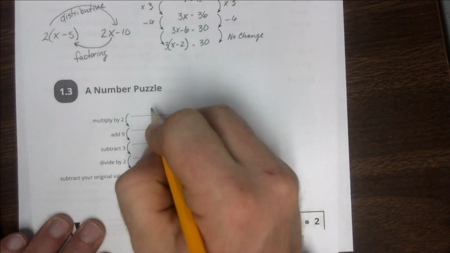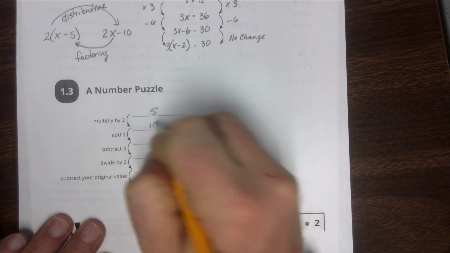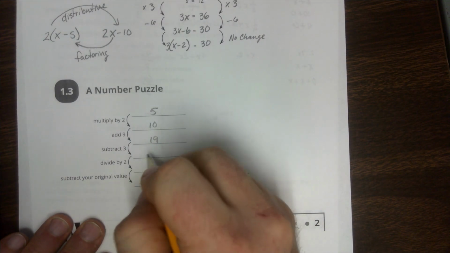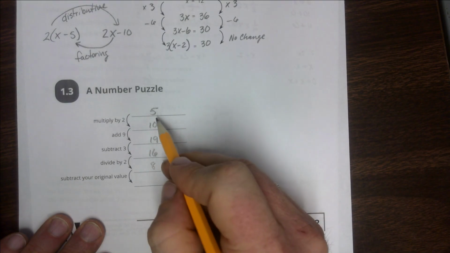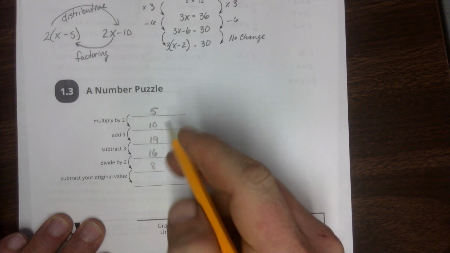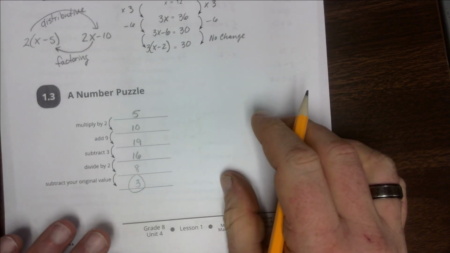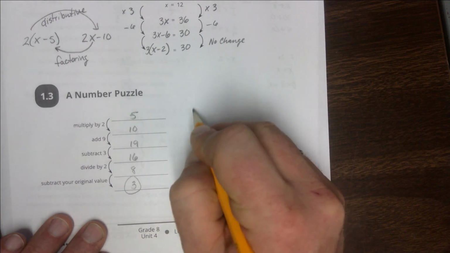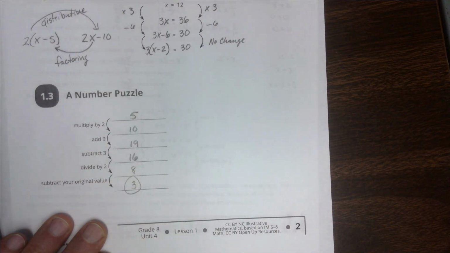1.3, a number puzzle. Pick any number. I'm going to start with 5. 5 times 2 is 10. Add 9 would be 19. Subtract 3 would be 16. Divide by 2 would be 8. And then subtract your original is going to be 3. Now I want you to do the same thing. You could pause the video here. Pick your own number. Take it through these steps. And let's see what you guys get.